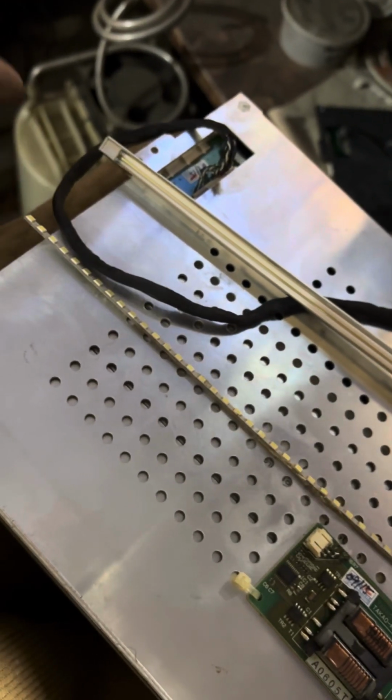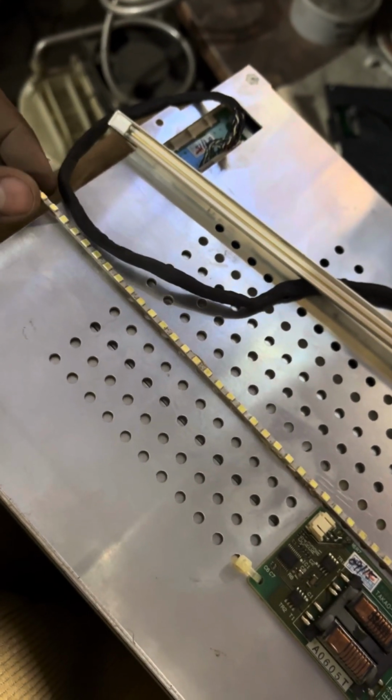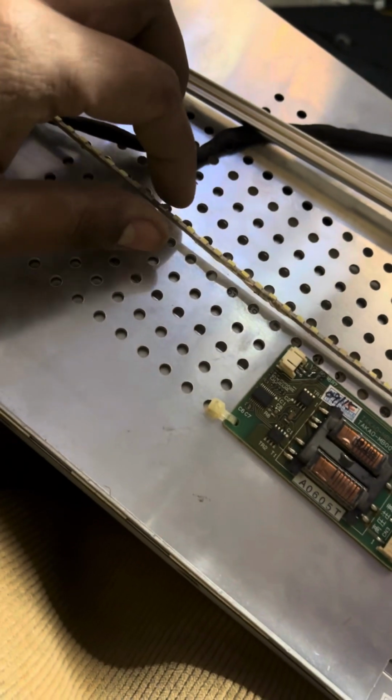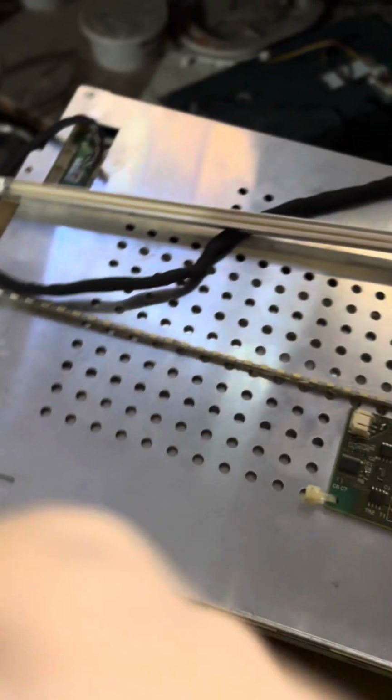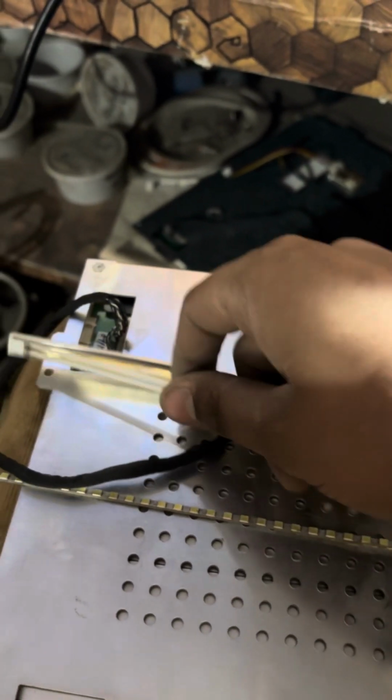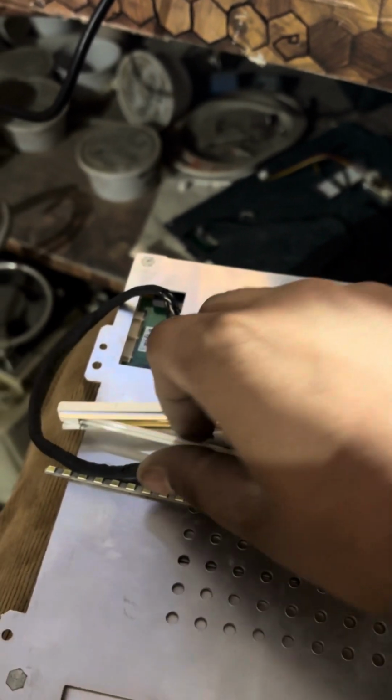You can search on the internet with the help of micro LED strip, backlight strip. So here we are replacing this lamp, as you can see here.